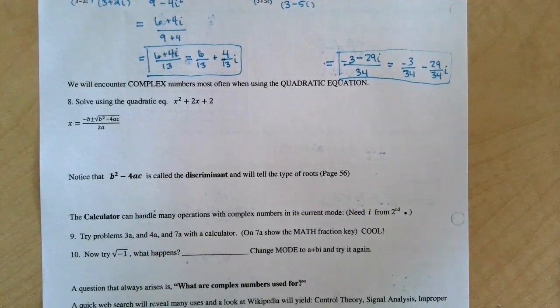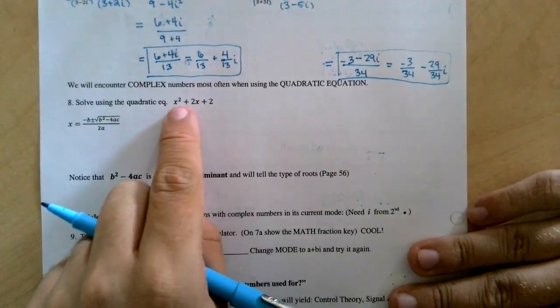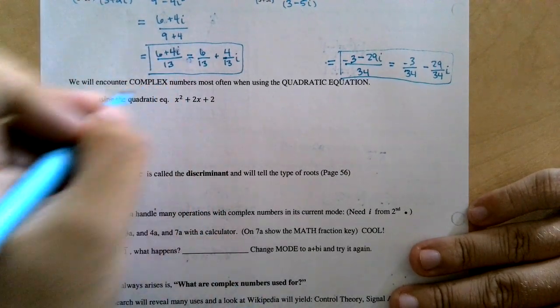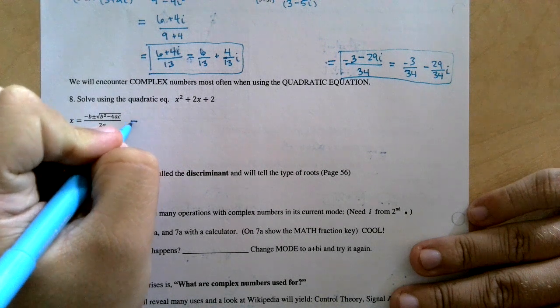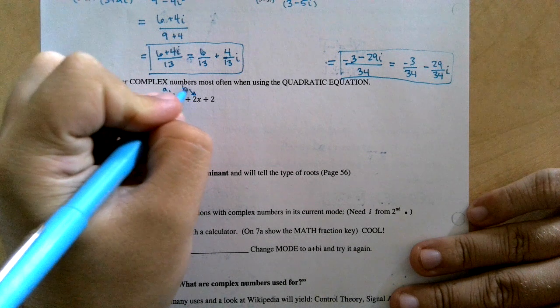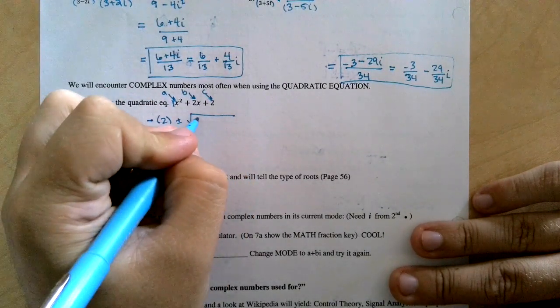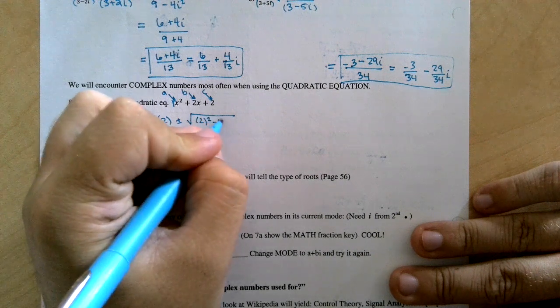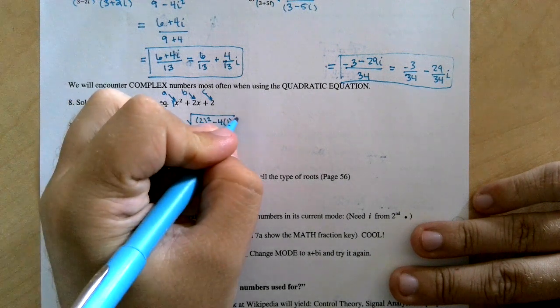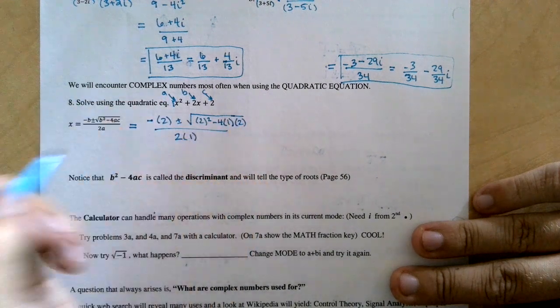Another thing we can look at is how does this impact the quadratic equation? Let's say I have this one right here. As I set this up, we know A is 1, B is 2, and C is also 2. So negative my number for B, 2, plus or minus the square root of 2 squared, minus 4 times my number for A, times my number for C, all over 2 times my number for A.